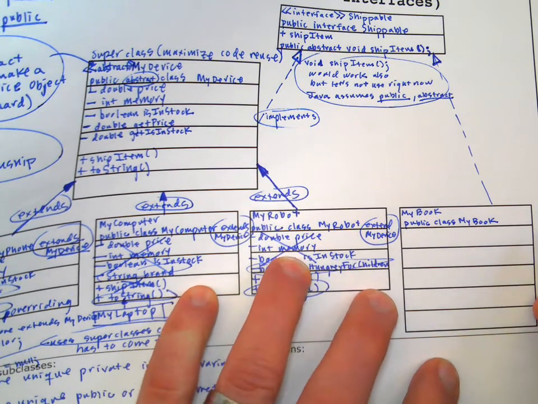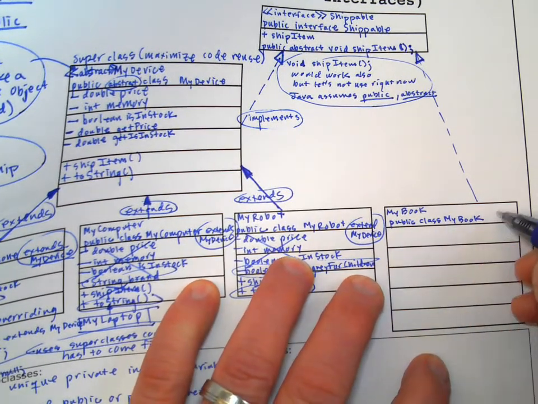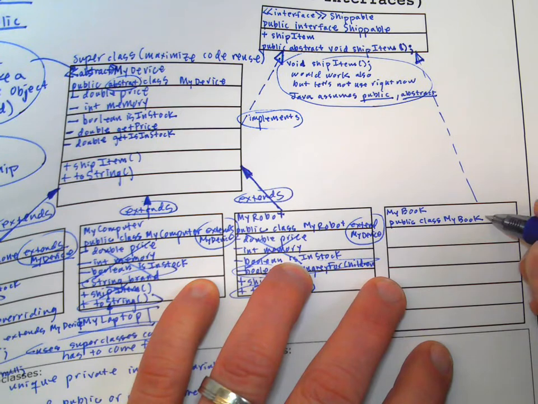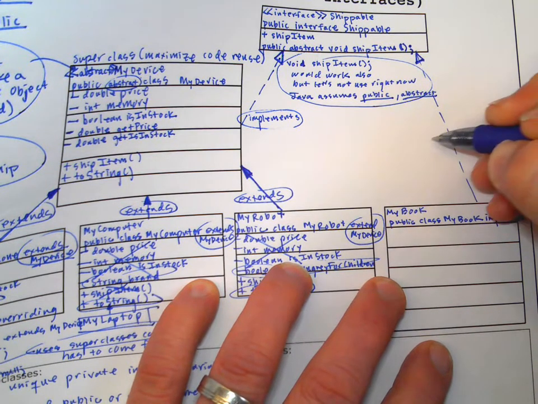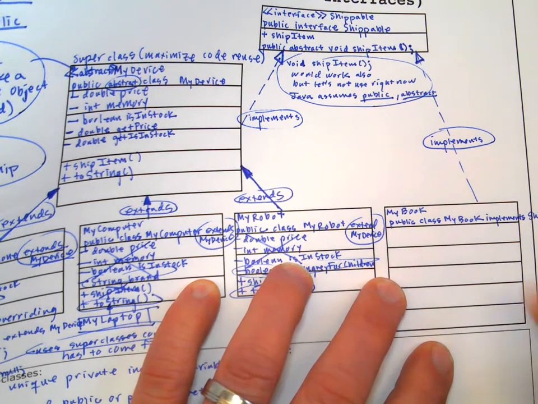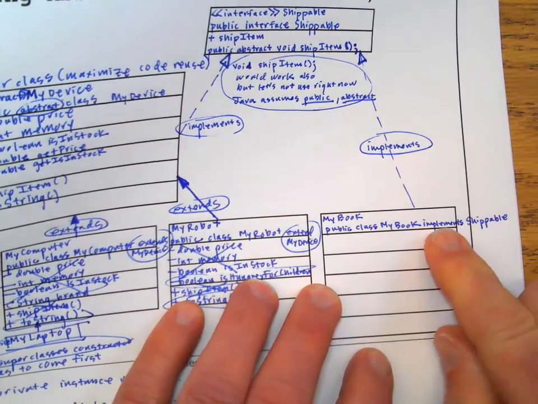Now, the keyword that you put in these, like on these ones, it says extends myDevice. On these ones, you say implements Shippable. So the keyword is implements. Okay, so this implements that interface.